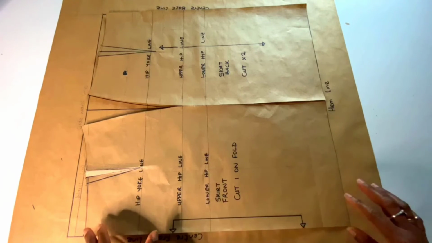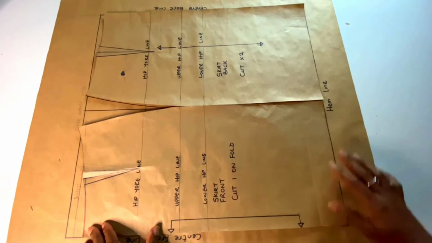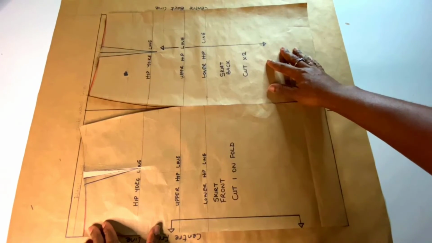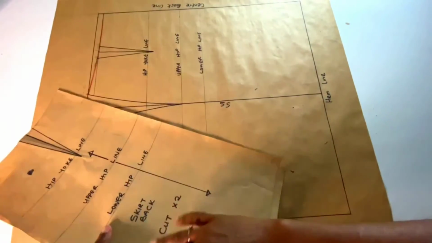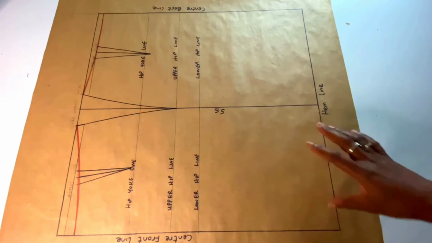So I've gone ahead and traced onto another pattern paper. I've traced the front and traced the back and cut them out. So as you can see, that's what we have here exactly. So I'm going to go ahead and use them and cut out on fabric. Meanwhile, this being the master copy will be saved for future projects.